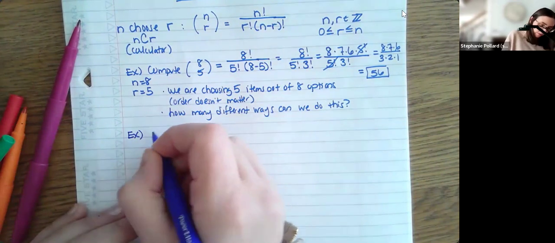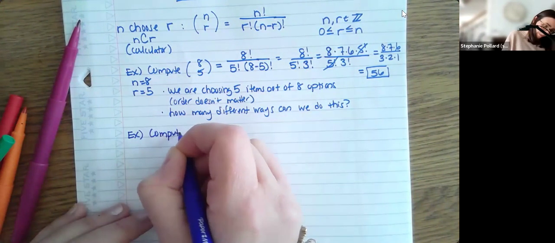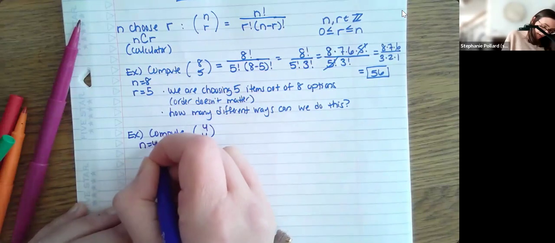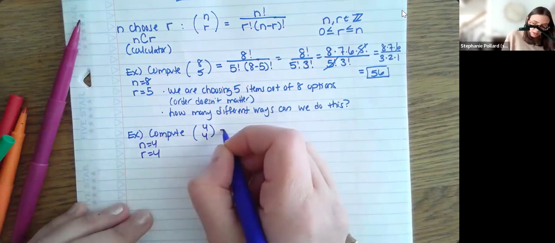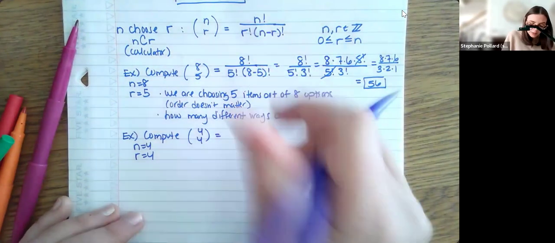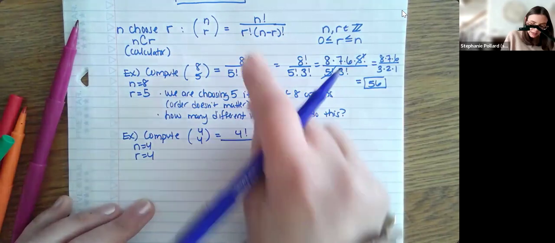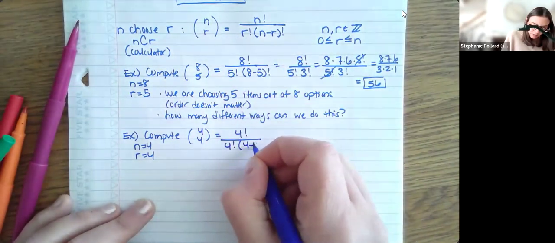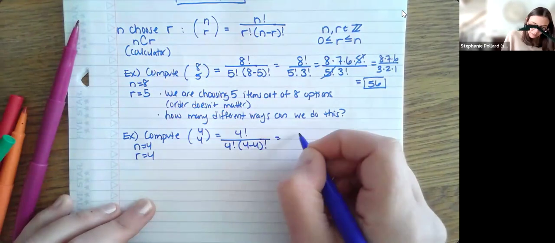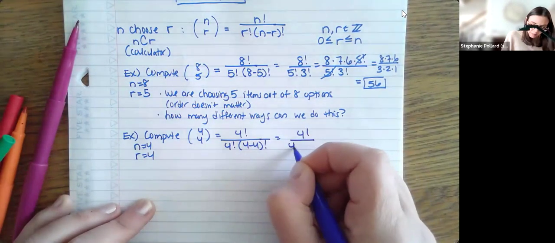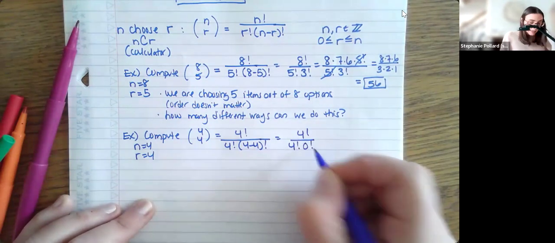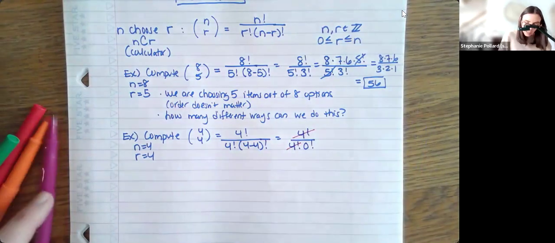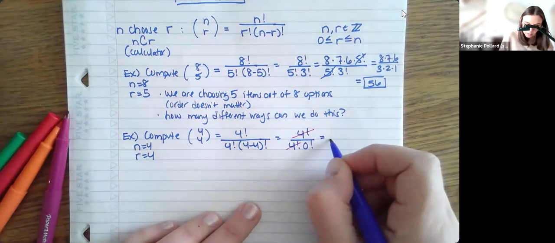So, another example. 4 choose 4. So our n is 4 and our r is 4. Use the formula. n is on top, so 4 factorial, then r factorial, and then n minus r, which is 4 minus 4 factorial. So I have 4 factorial on the top, a 4 factorial on the bottom, and 4 minus 4 is 0. Now what happens here is these two do actually cancel out. Don't forget 0 factorial is 1.